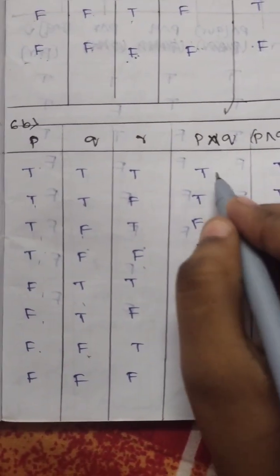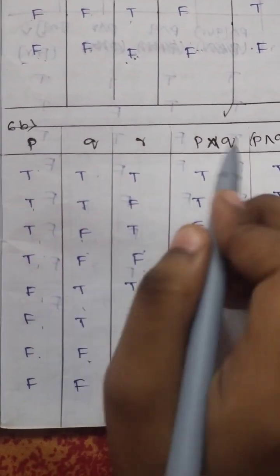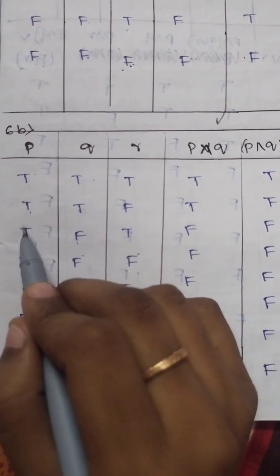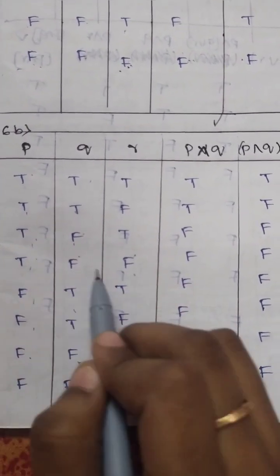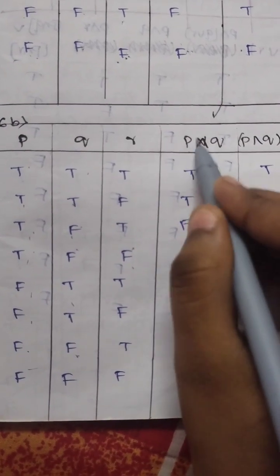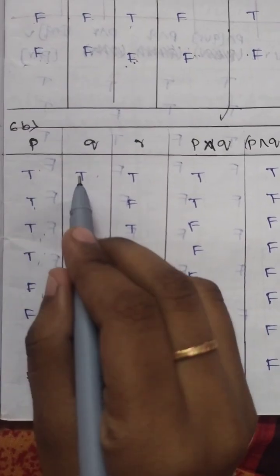Okay, we are doing AND operation first, P and Q. True true means true, remaining all are false. They are not satisfying the condition of AND operation, so remaining all are false, only when it comes to true true means true.